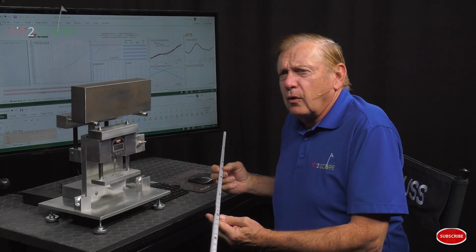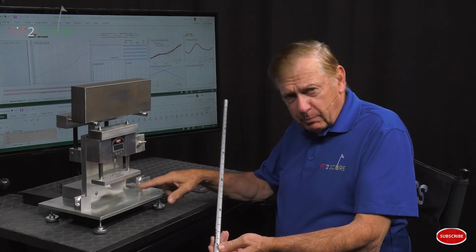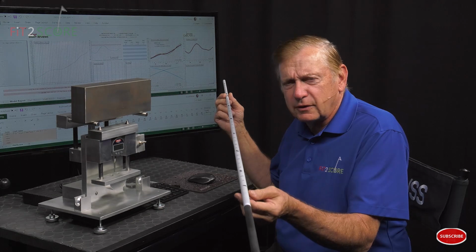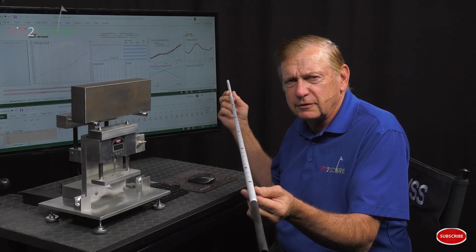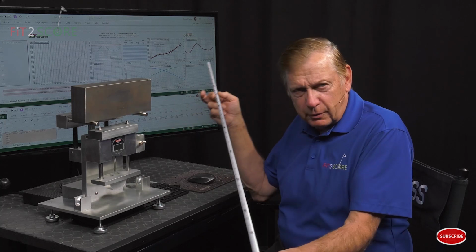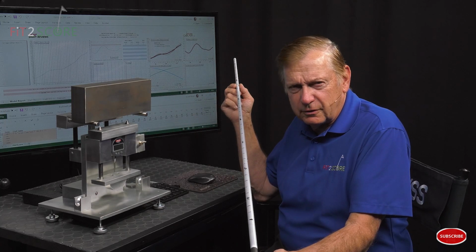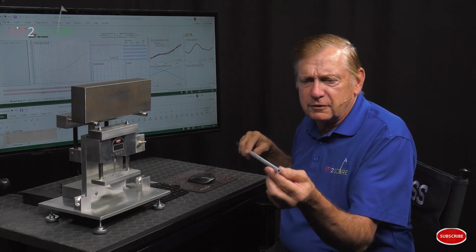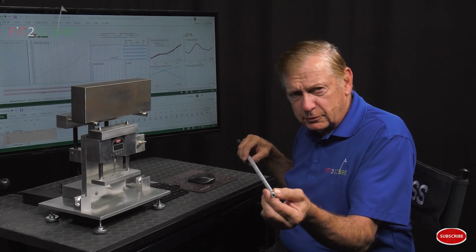Now, when you're using a 3-point system like this to measure hollow tubes, it's not quite as reliable as a 3-point system measuring solids, which is what this process was originally designed to do. When we're measuring tubes, the wall thickness is going to affect the measurement.